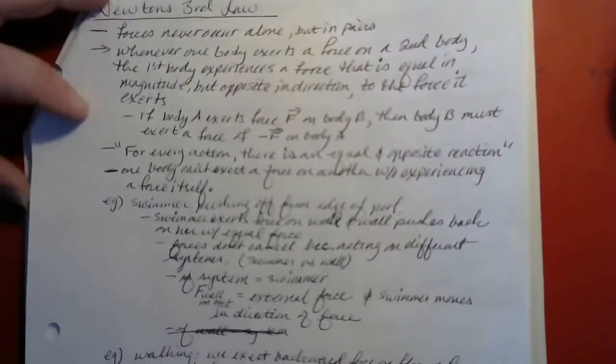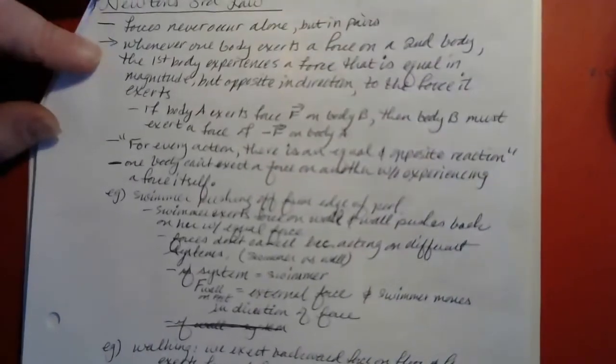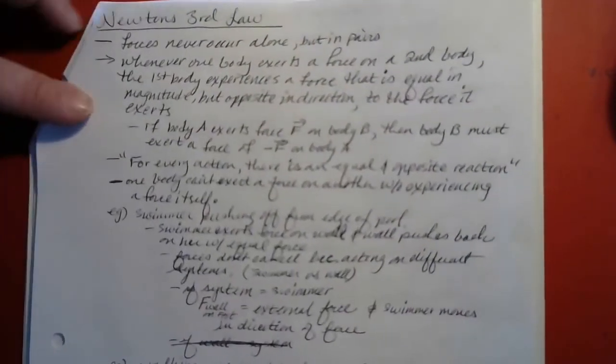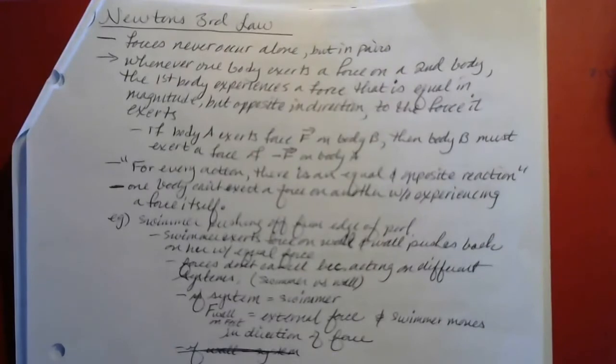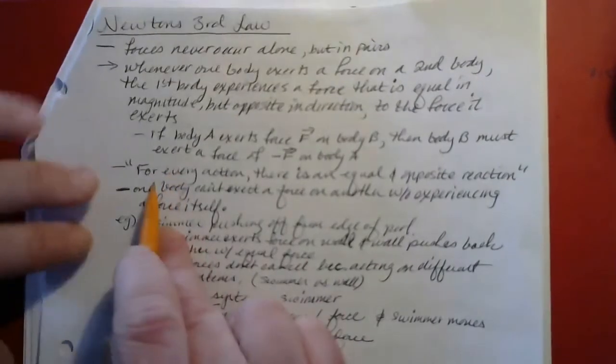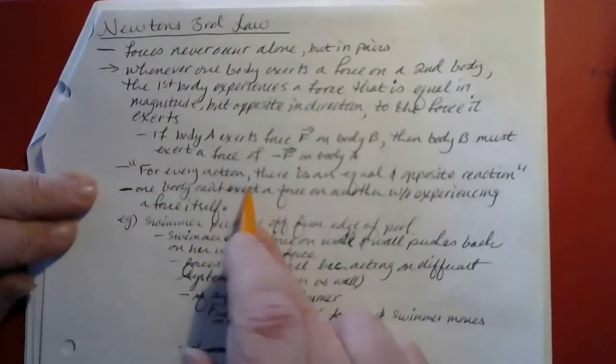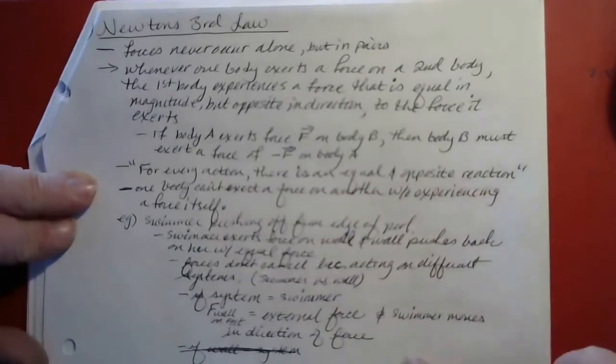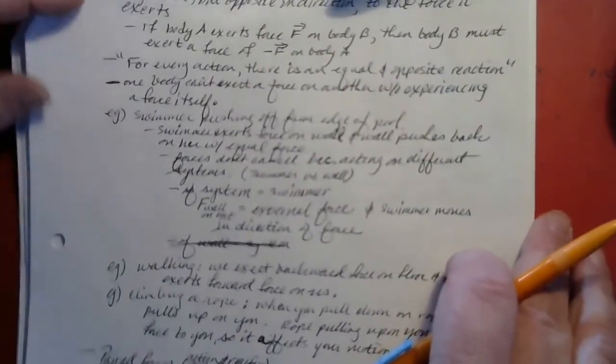This brings us to Newton's third law. Newton's third law has a well-known phrase that states it, but that's not the phrase that we're really going to use for defining Newton's third law, because scientifically it's kind of iffy. But the well-known phrase is the one that I've got down here. For every action, there is an equal and opposite reaction. That's a statement of Newton's third law.